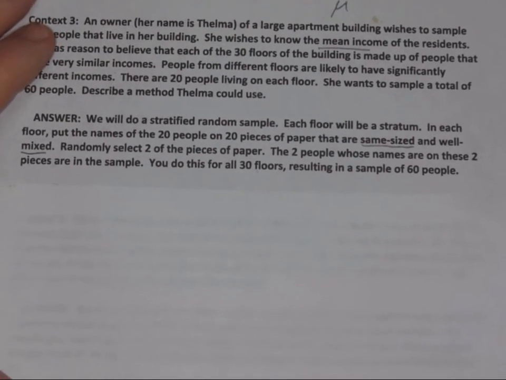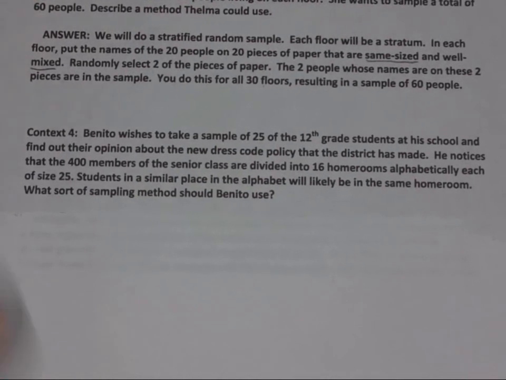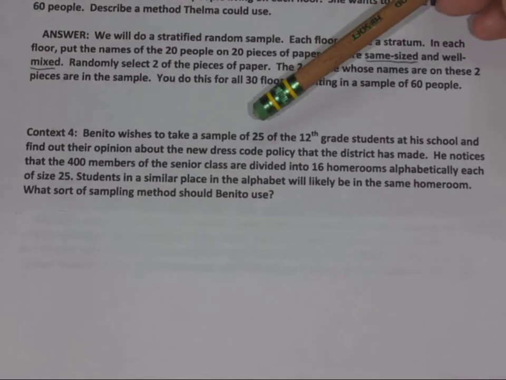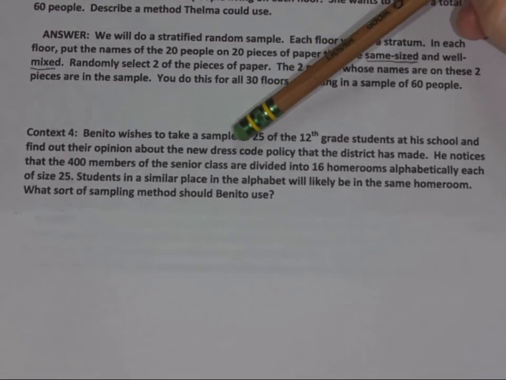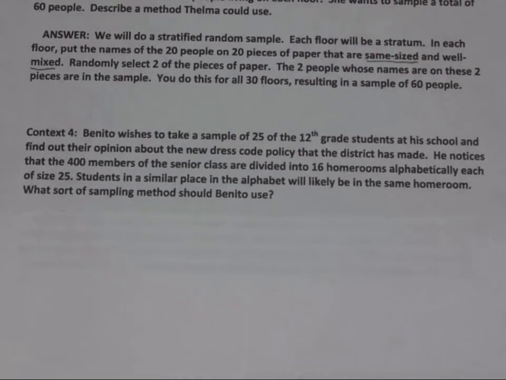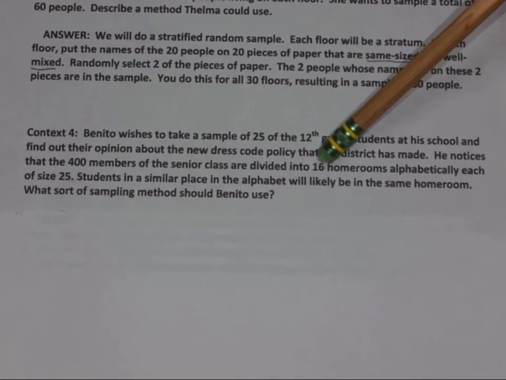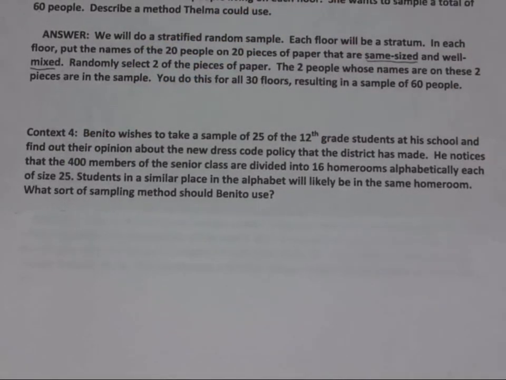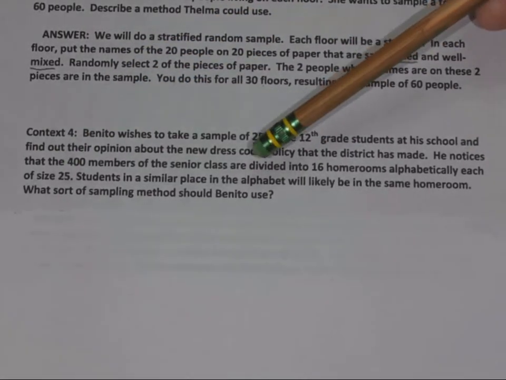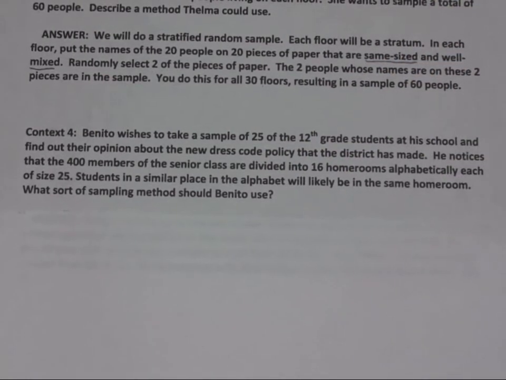So there we go. And then lastly, let's look at context 4. Benito wishes to take a sample of 25 of the 12th grade students at his school to find out their opinion about the new dress code policy that the district has made. He notices that the 400 members of the senior class are divided into 16 homerooms alphabetically, and each of size 25. Students in a similar place in the alphabet would be in the same homeroom. What type of sampling method should he use?